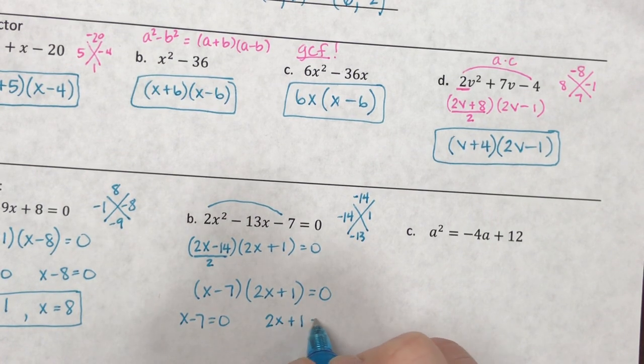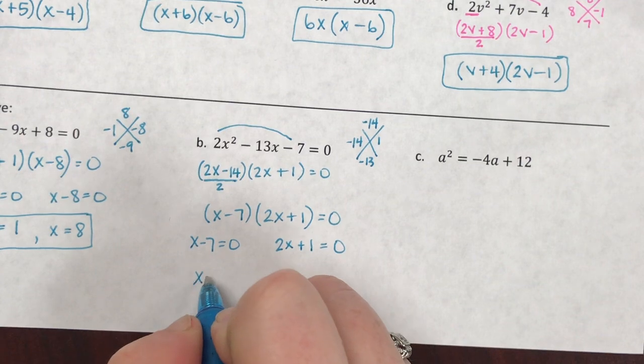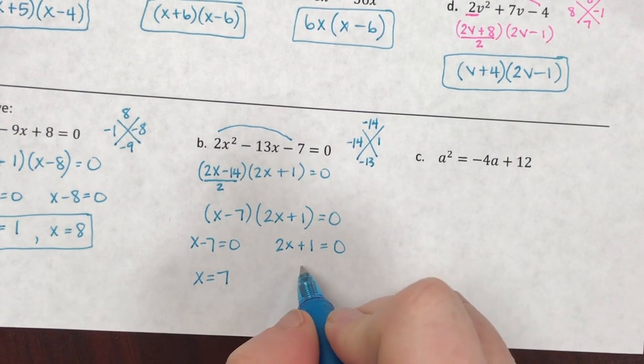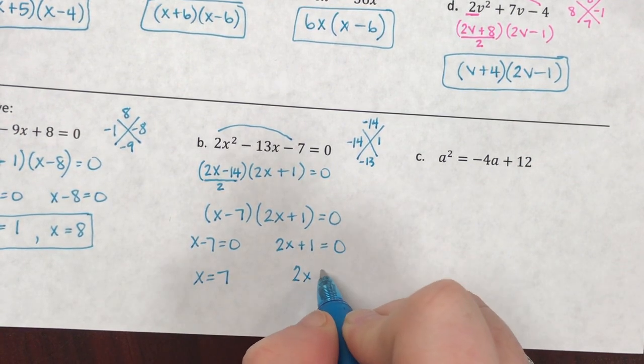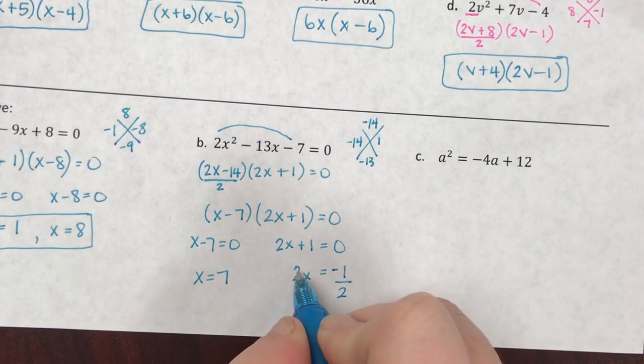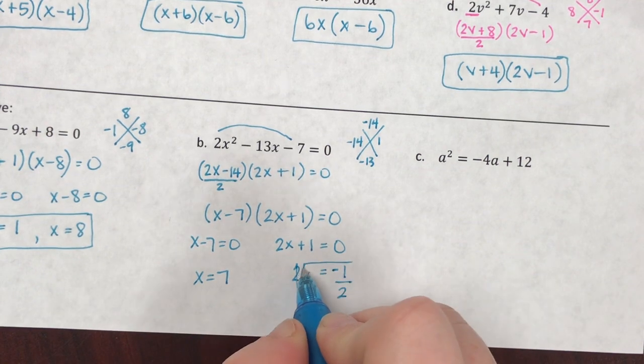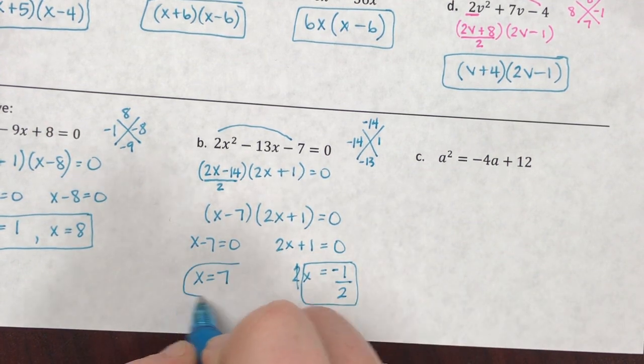Setting each factor equal to 0. If I subtract 1 and then divide by 2, I get x equals 7 and x equals -1/2.